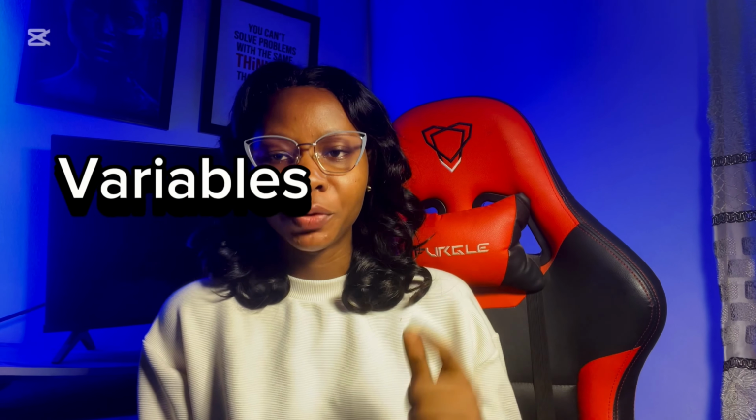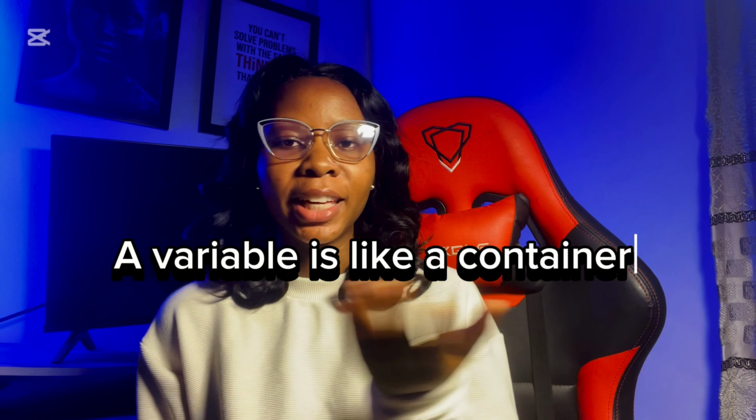First, let's talk about variables. A variable is like a container that holds data. I'm going to use this as an example. Look at this. Without this label, we would not know what is inside. Now with the label, I know that there is a Nivea body cream inside this. It is like a label you stick on a box to identify what is inside. So in Python, you use variables to store data so you can use them later in the program.